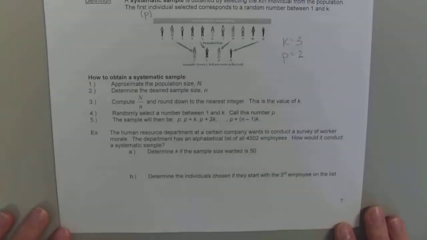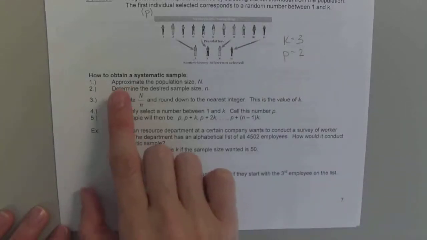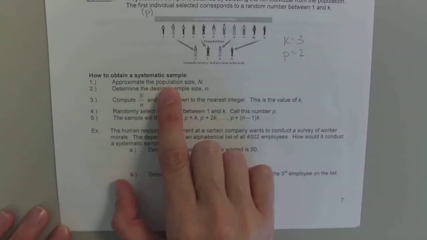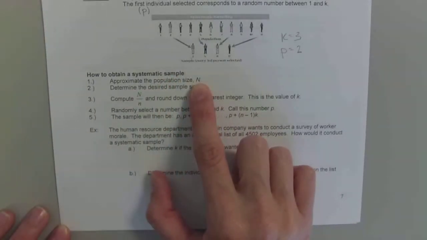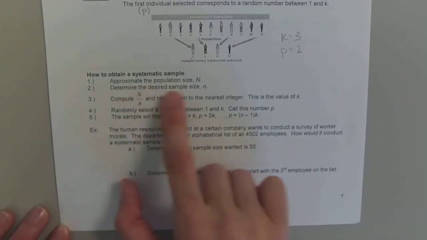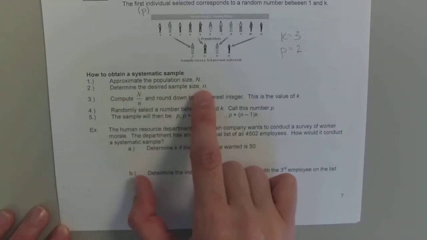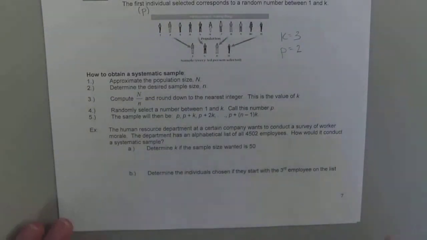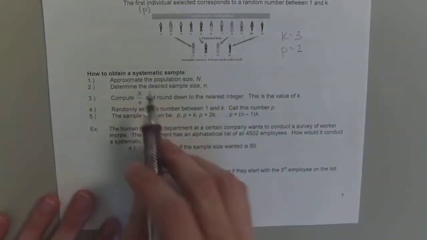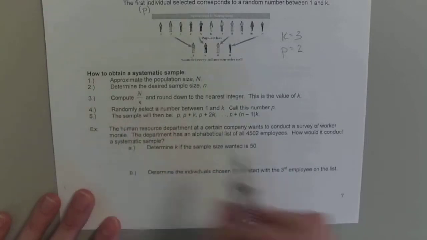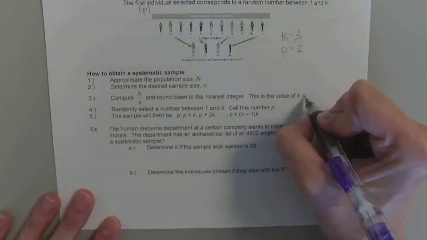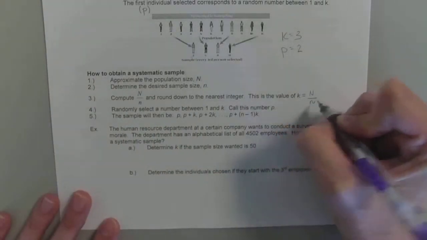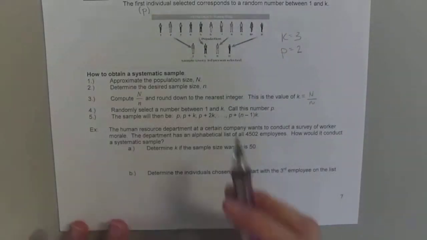All right, let's start by looking at these instructions. Number 1, approximate the population size. What is population size denoted with? A big N, right? After you know who's in your population, you need to come up with your desired sample size. It's designated with a little n, all right? So what's the easiest way to come up with your kth person? Divide N by n. So k is big N divided by little n.